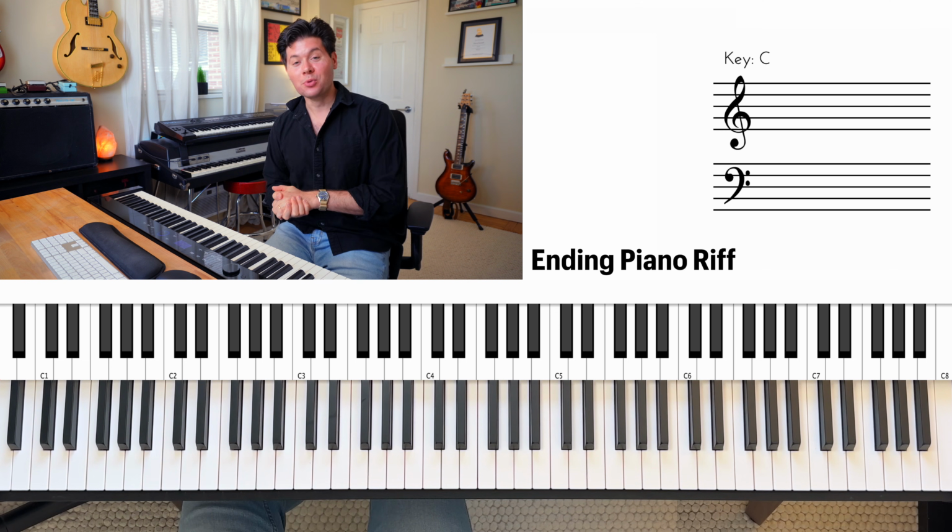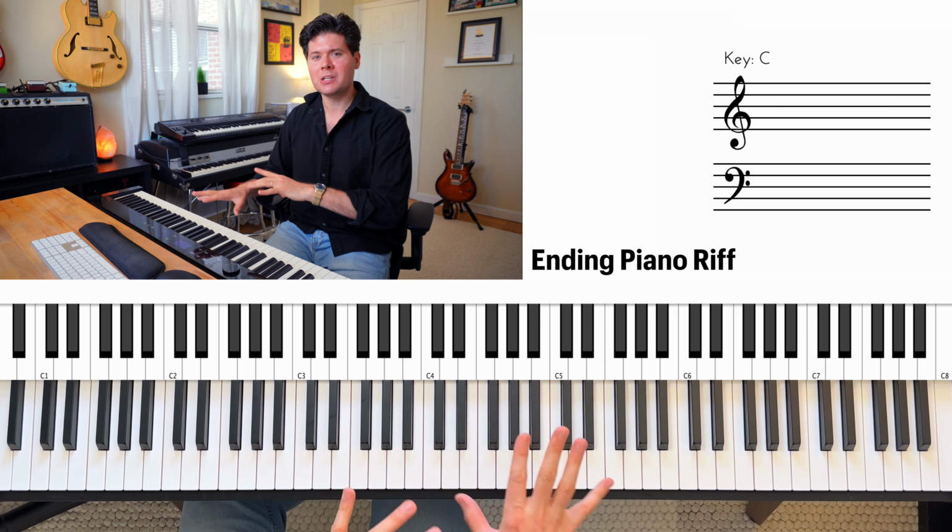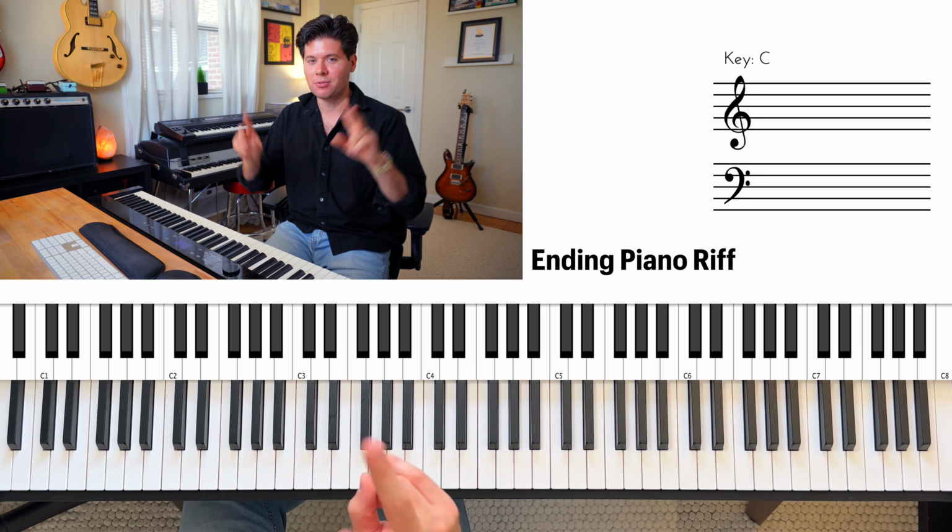Now there's a really cool piano riff. If you guys can do this, they're quick octaves. I'm going to show you an easier way to do it after I show you the real way to do it.